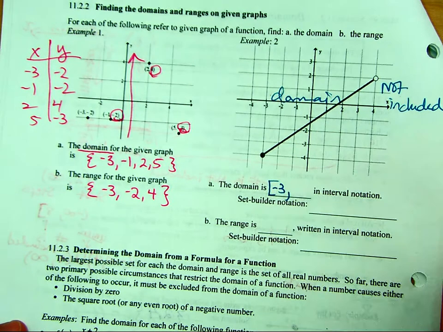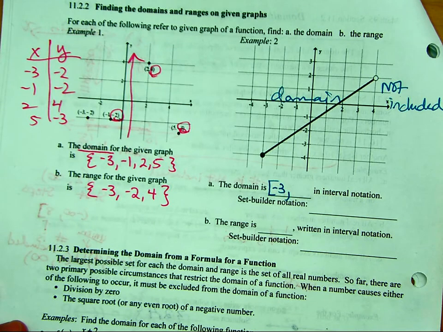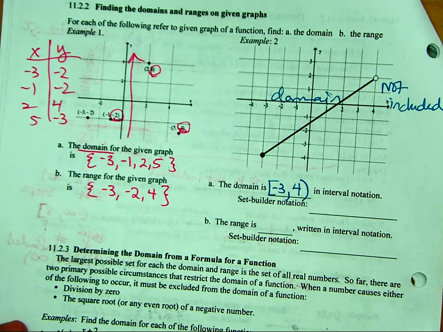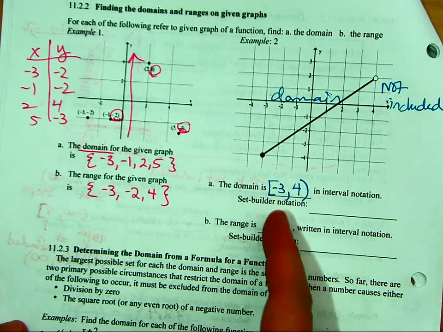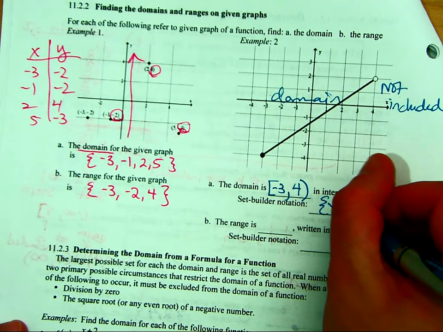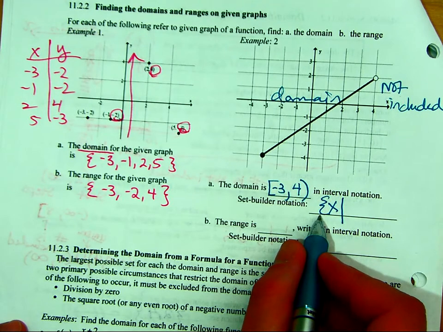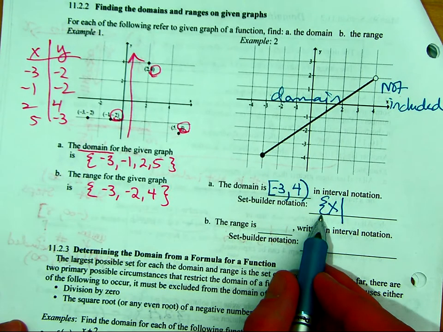-3 is included. Where does it stop? 4. Is 4 included? No. So you see the difference? We put the bracket around the number that's included, the parenthesis around the number that's not included. Okay, for the set builder, we're going to say X such that, and we use the set notation, just like we did here. That's set notation, the little curly braces.